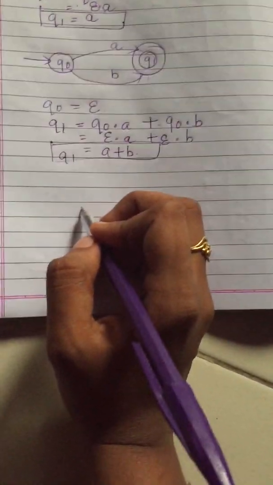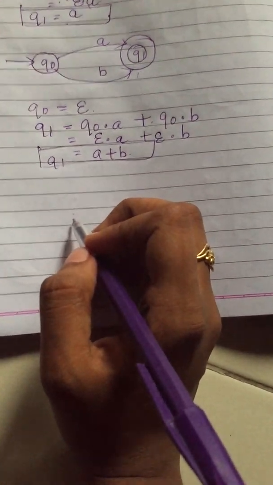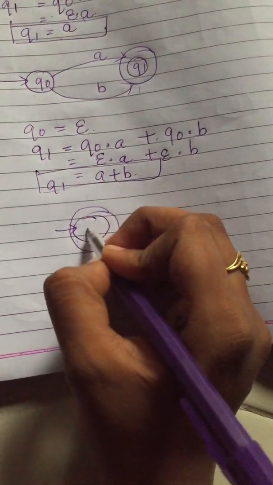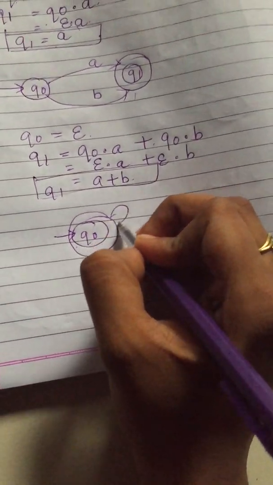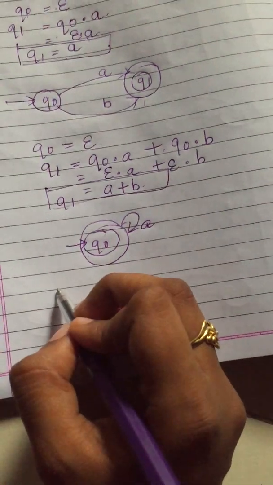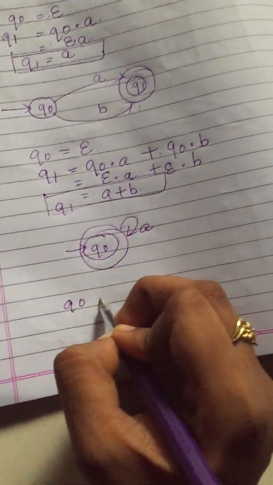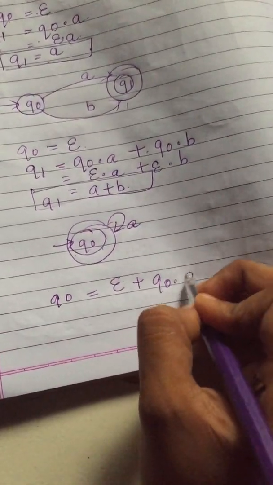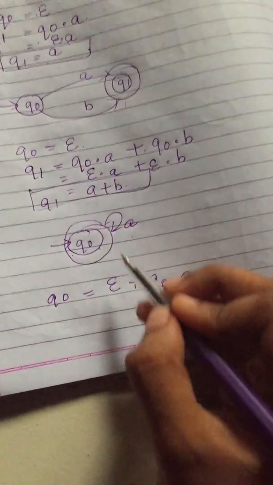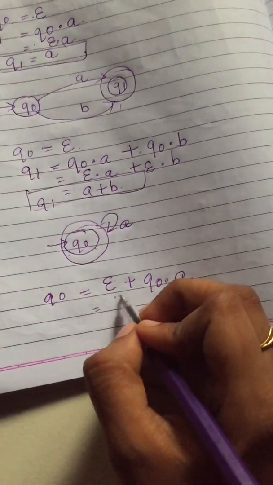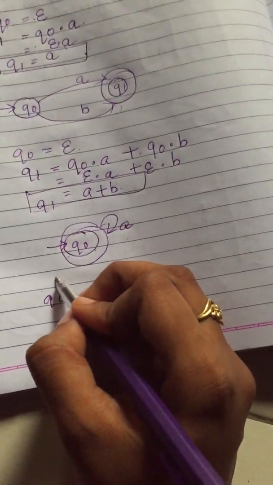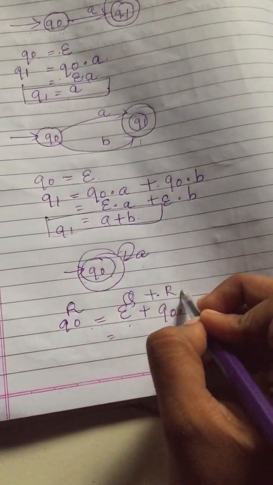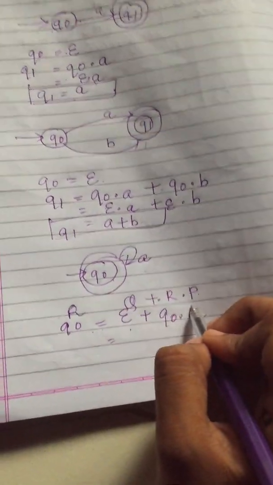Now let's see another example, this one, Q0 and A. So initial is Q0 and the final is also Q0. So Q0 is epsilon plus Q0 into A, as A is going to itself with Q0. So this is R equal to Q plus R into P, right?